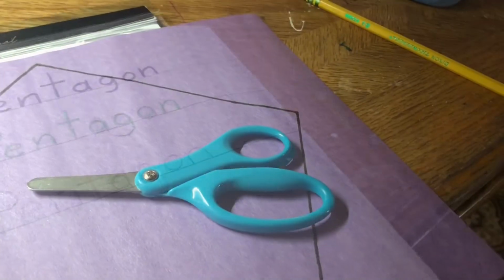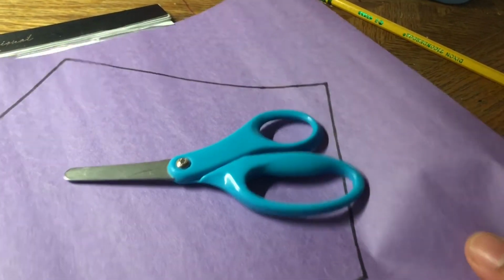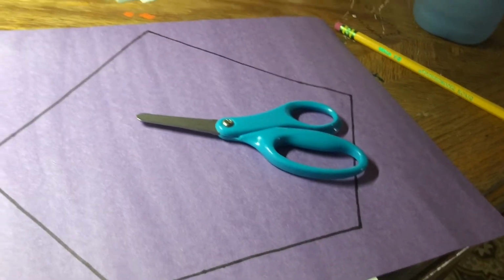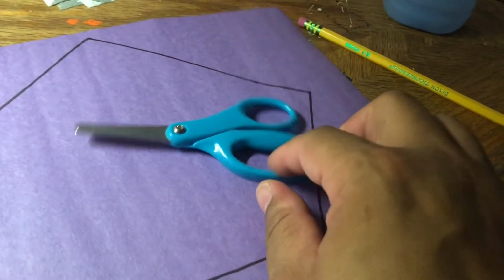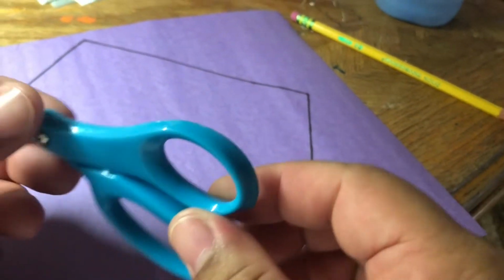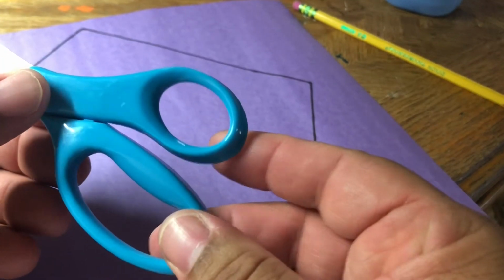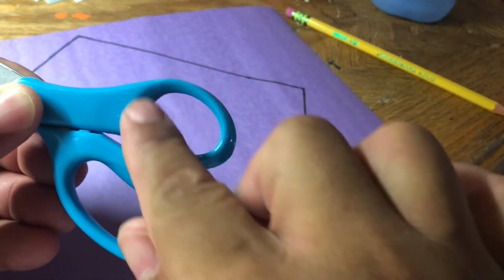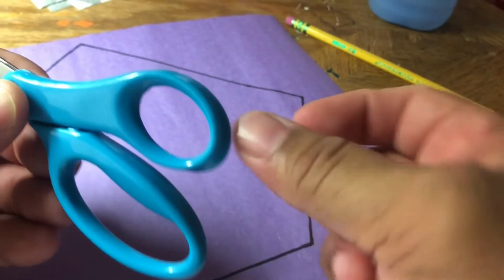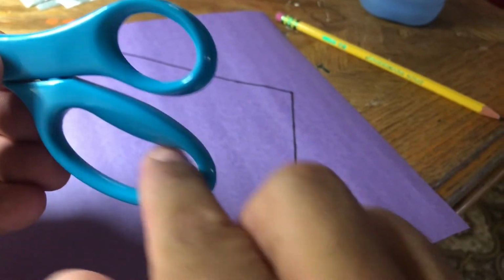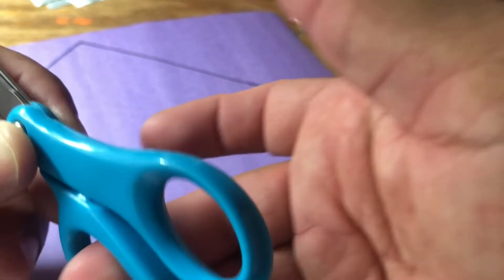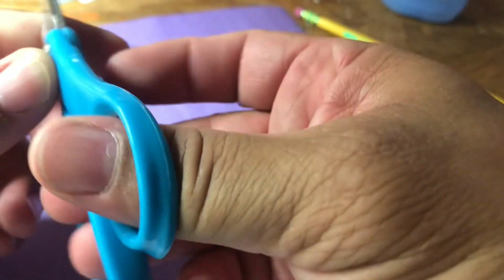Here we go, this is the last portion of our chapter for this, and this is the cutting part. This is the fun part. And what do we have here is the scissors. And how do we hold our scissors as always? We have a small opening or hole at the top where your thumb goes in, and a larger opening where your fingers go in at the bottom. But your thumb always has to stay on top.